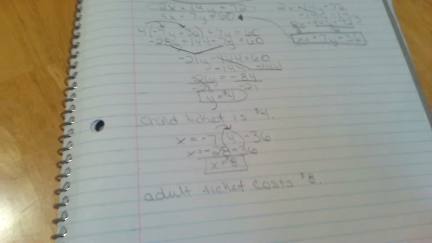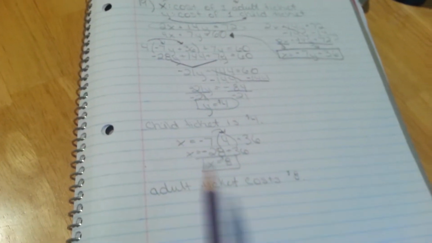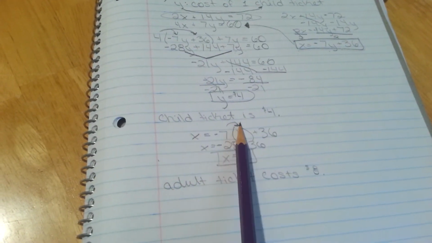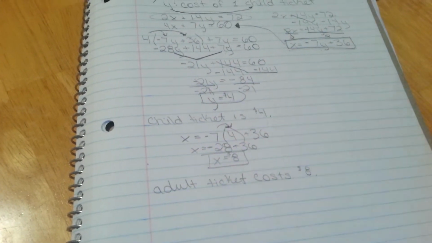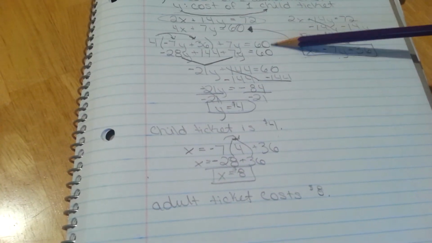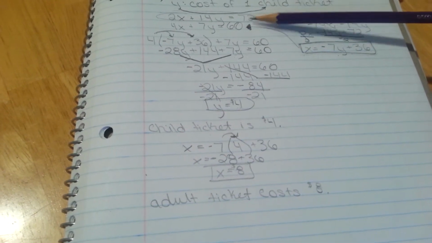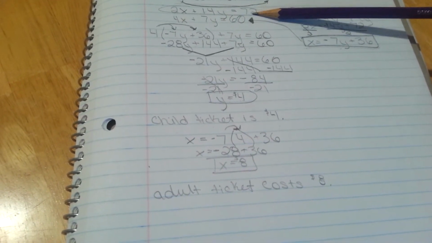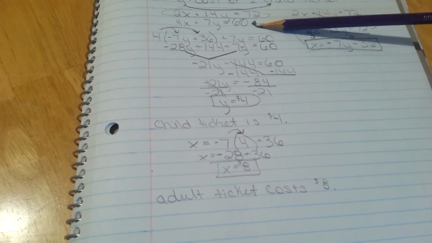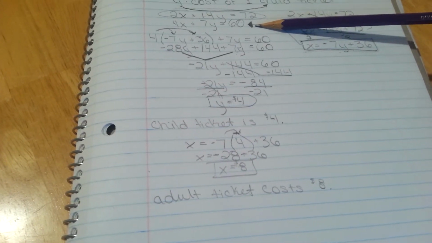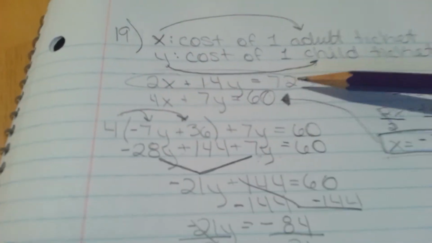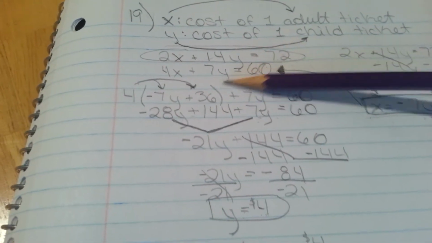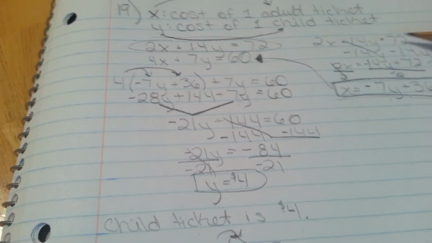So for this problem, number 19, the answers are one child ticket costs $4 and one adult ticket costs $8. So what we did is we made two standard form equations, and then we used substitution to solve it.